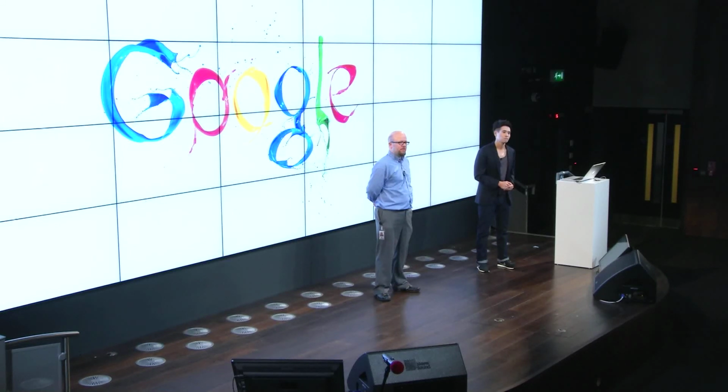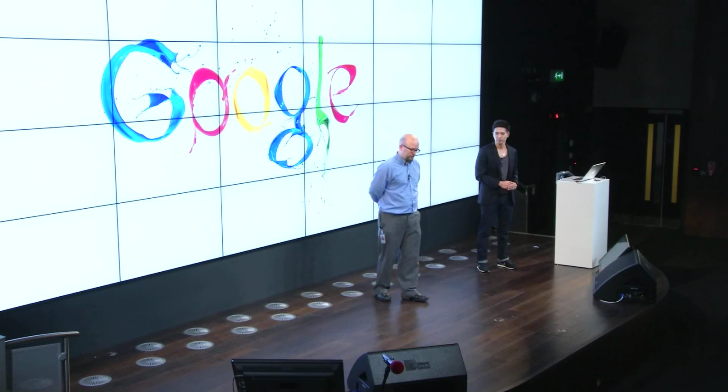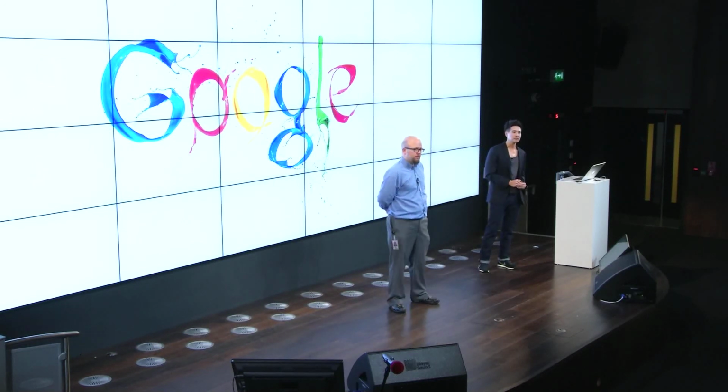You talked about the tool for translating websites, and I was wondering about the quality score issue, because you said the translation is dynamic. Does Google recognize if, for example, we use an English ad and we go to a Spanish website, that the language is not the same as the ad? Is there an issue there?